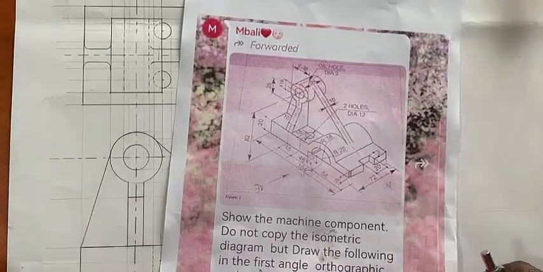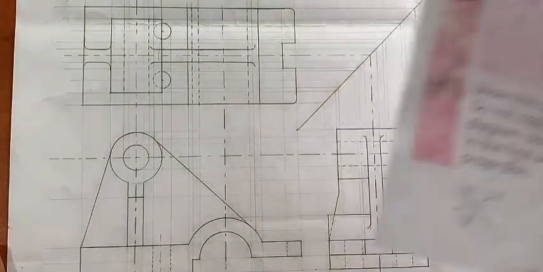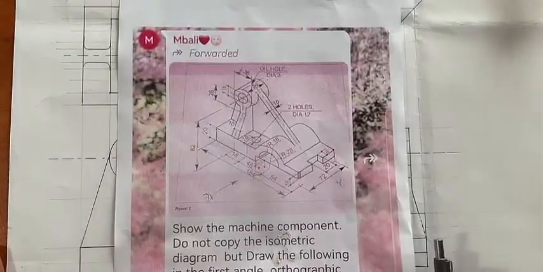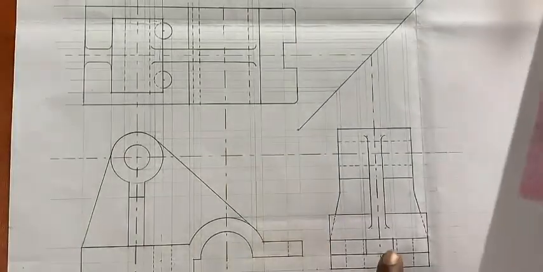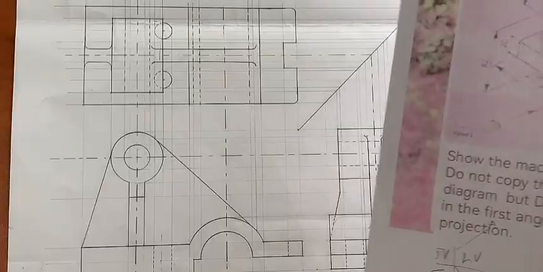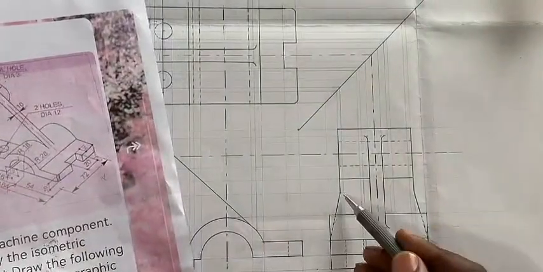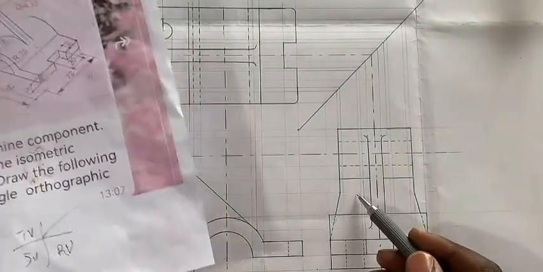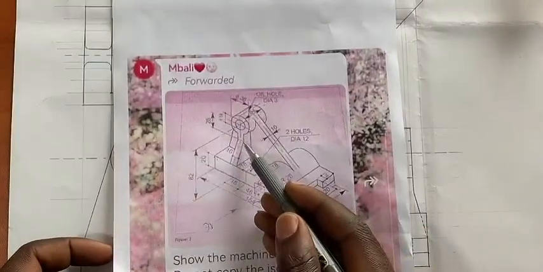So I think I've answered your question, Mbali. So if there's something I've left, guys, you can simply let me know in the comment section. From here till here, we're not going to have any solid line, as much as we do not have it there. Yes, that was it.